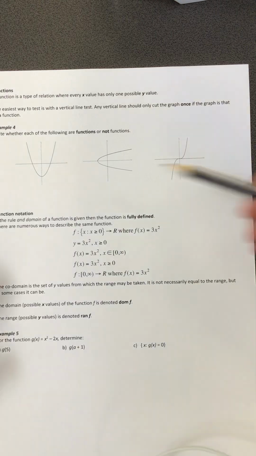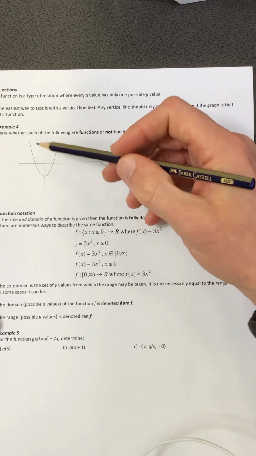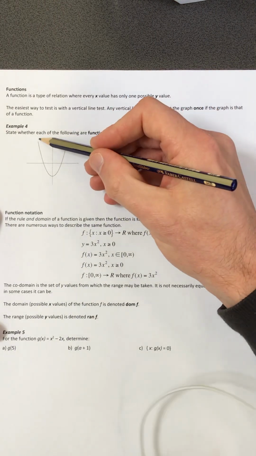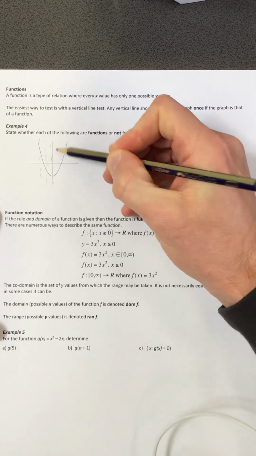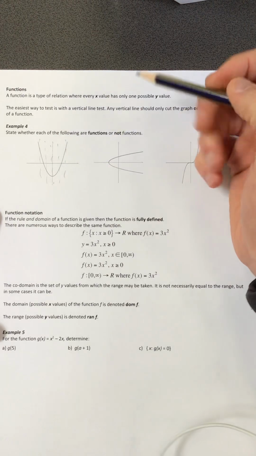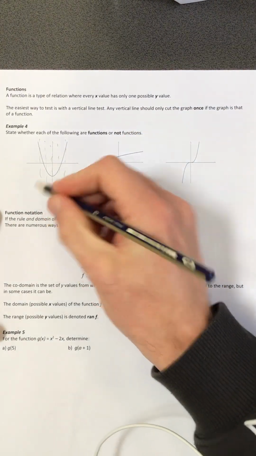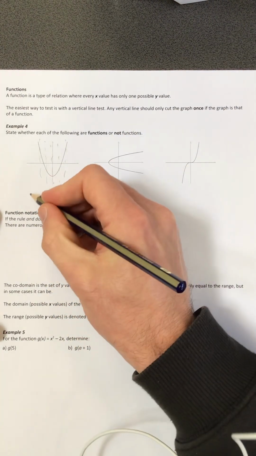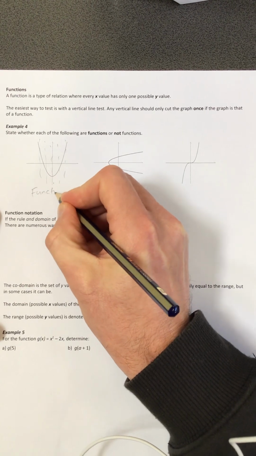So for example, if you've got something like a parabola, if we look at example 4, no matter where I draw a vertical line on this graph, I can only ever make it cross the graph at most once. There's no vertical line that would cross that graph twice, which means yes, this is a function. So, state whether it's a function or not a function. This one is a function.